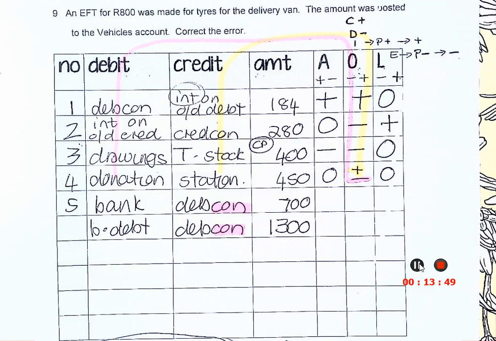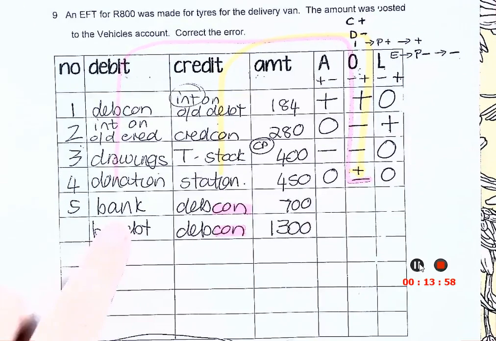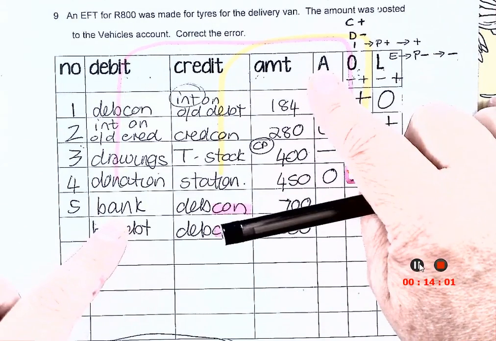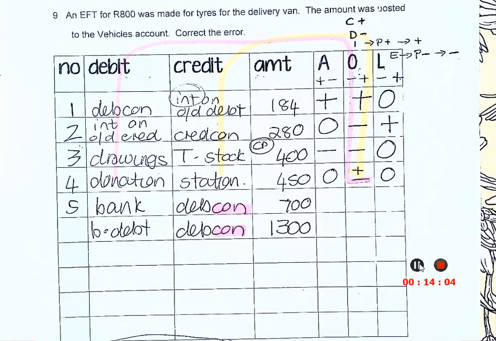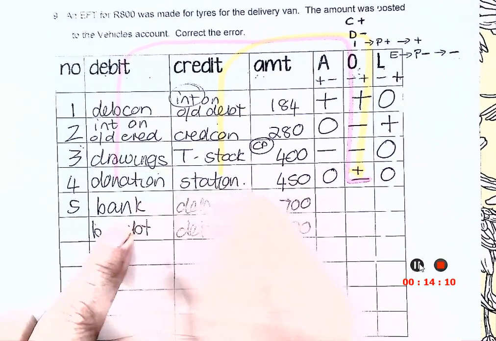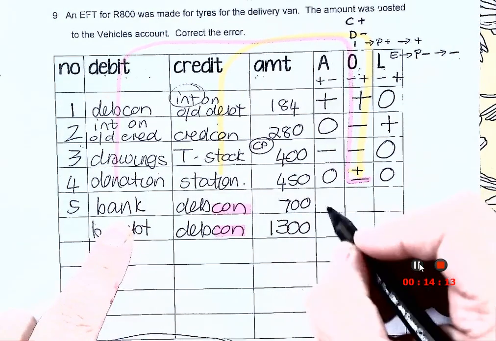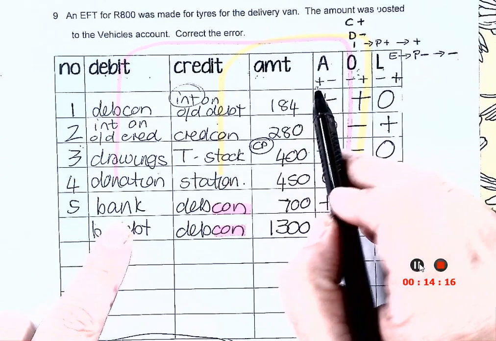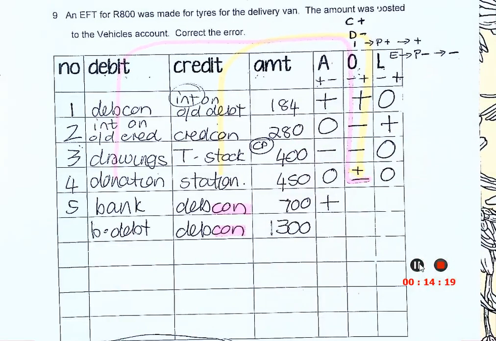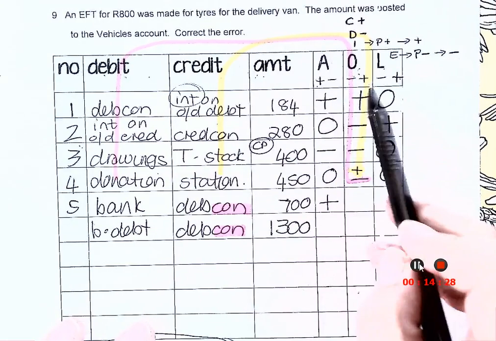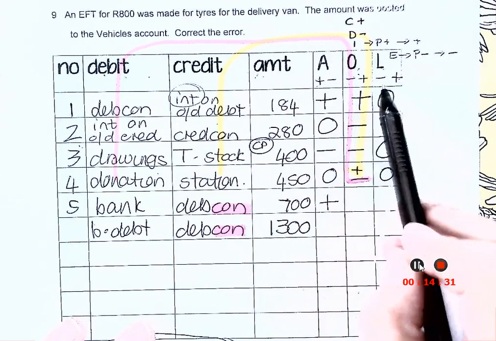Okay. And now I need to do the pluses and minuses. So break it up. Don't try and do everything at once. Bank is a what? Asset. And if you're not sure, you quickly sing your asset song. Land and buildings, vehicles, equipment, bank. There we go. Bank is an asset. Bank is on the debit side, so it's a plus. How do I know this is debit and this is credit? Because this is accounting. And debit means left side, credit means right side. So it's always left, right, left, right. Debit, credit, debit, credit, debit, credit. You see?